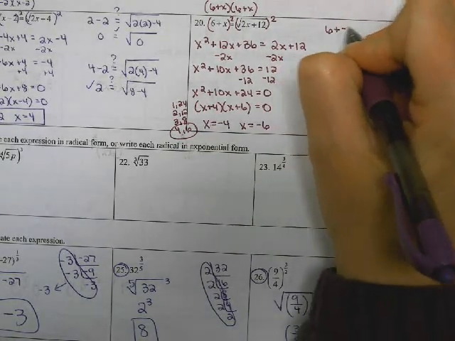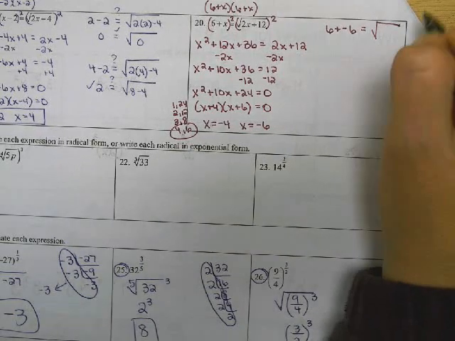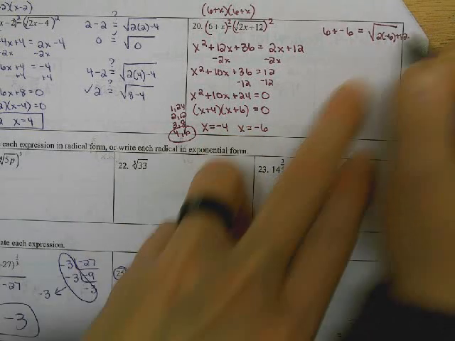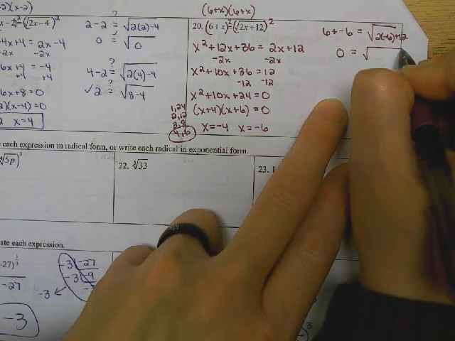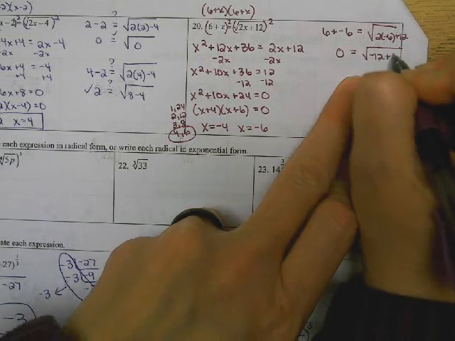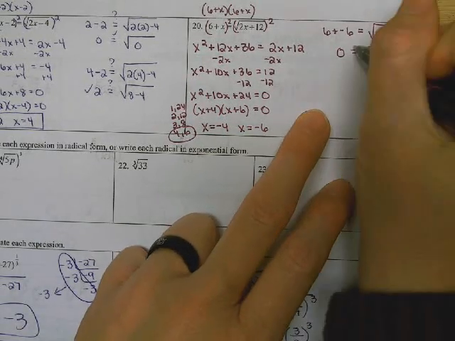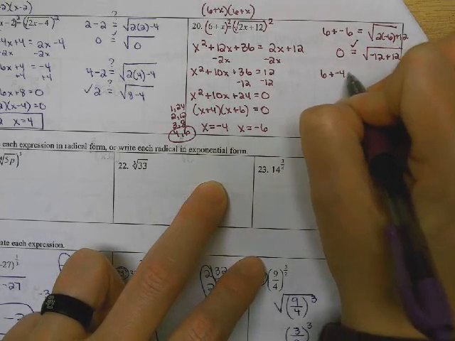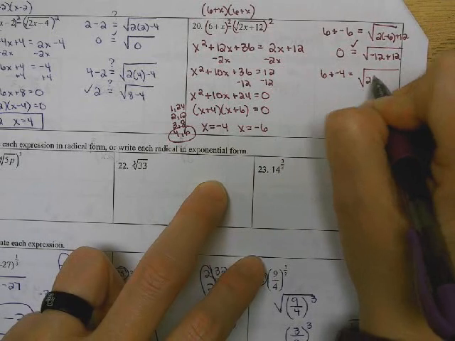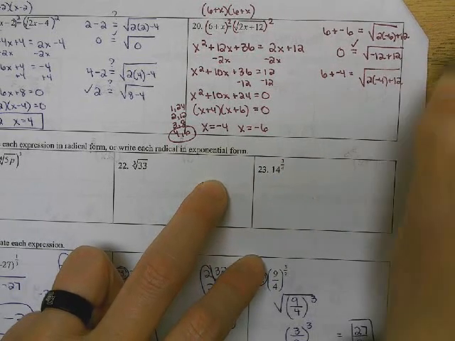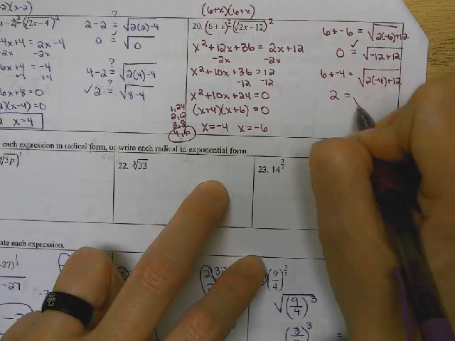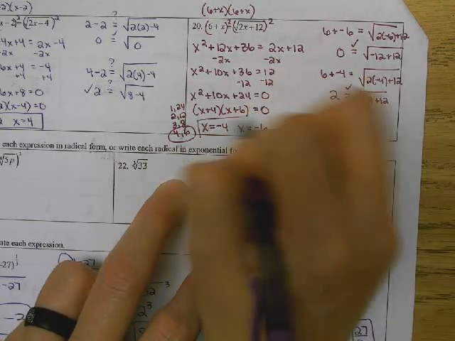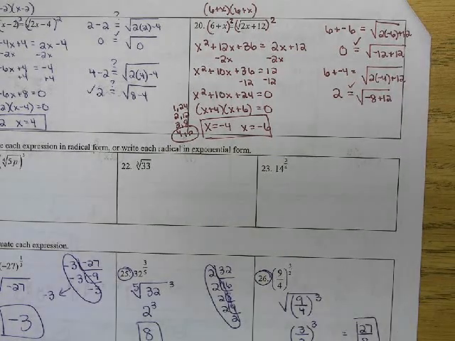So if I say 6 plus a negative 6, is that equal to the square root of 2 times negative 6 plus 12? Over here I'm going to get 0. Is 0 equal to the square root of negative 12 plus 12? Yes. Now I'm going to get 6 plus a negative 4, so I get 2. Is 2 equal to the square root of negative 8 plus 12? Yes. So again, both of them work.